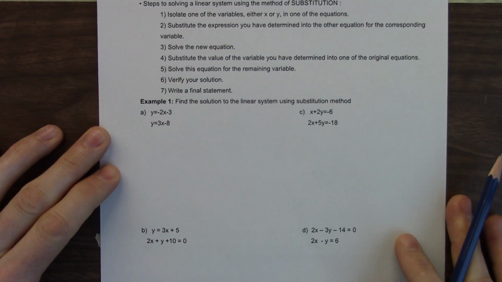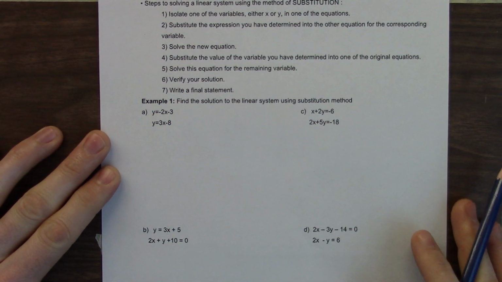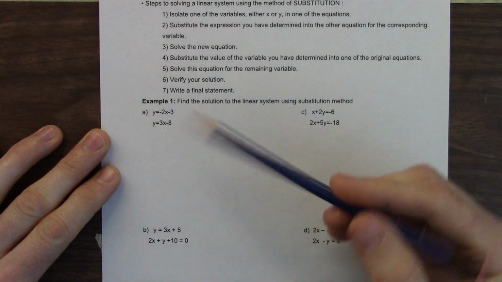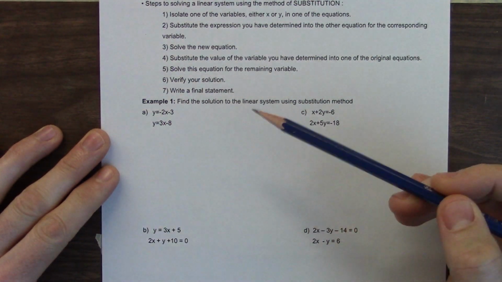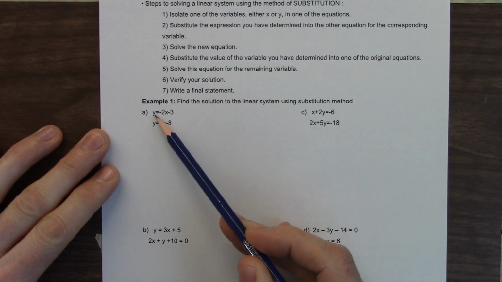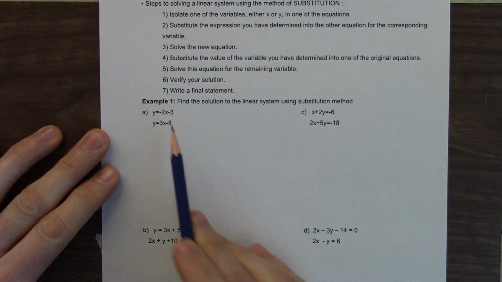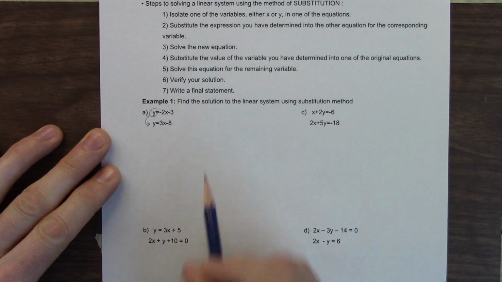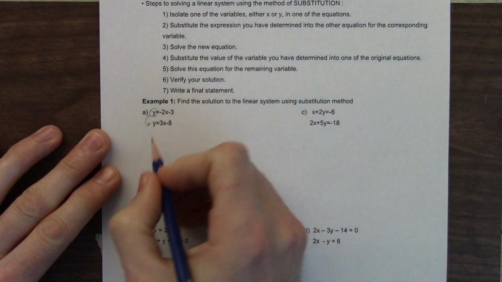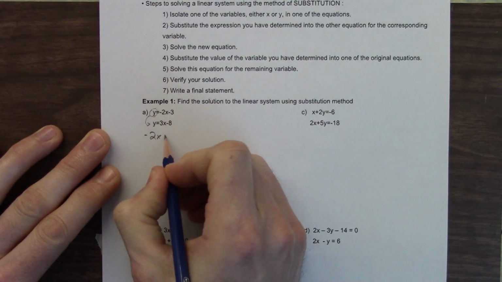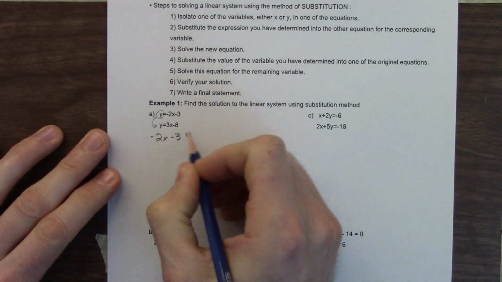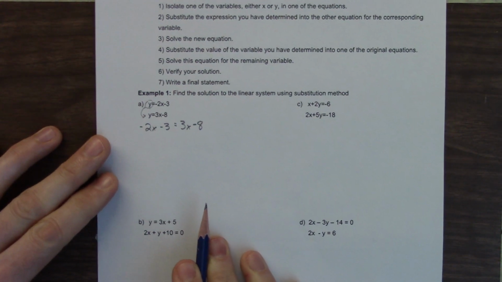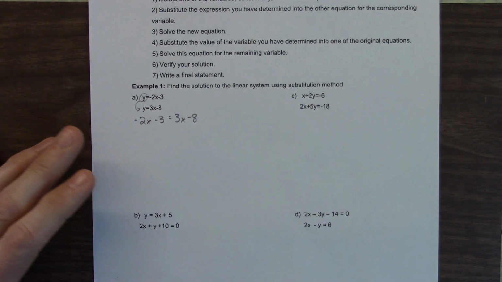All right, so here, let's do this. Find the solution for the linear system using the substitution method. In this case, we don't need to rearrange any of the formulas because we have them both set up already for y equals. So what we need to do is take this y value here and sub it into that y value. So we end up getting negative 2x minus 3 equals 3x minus 8. Any questions there? That's the first step.